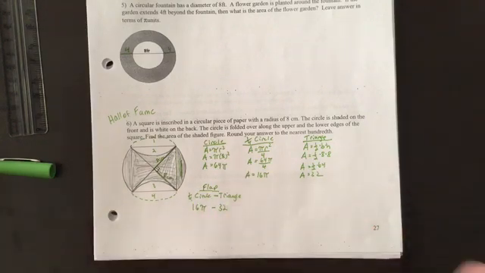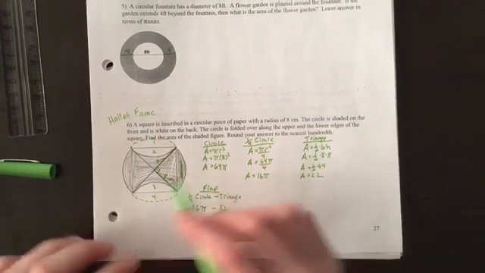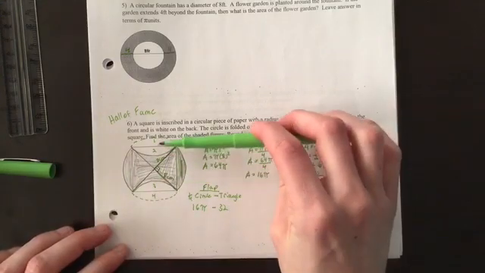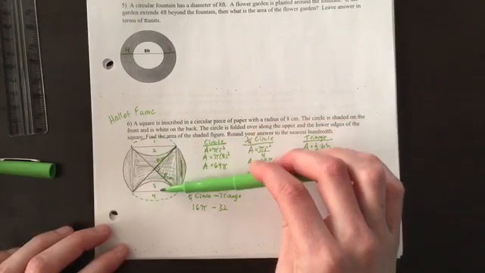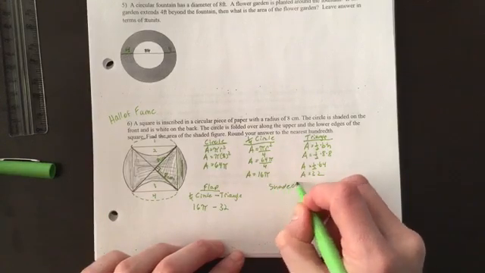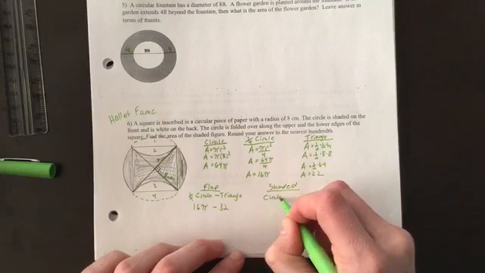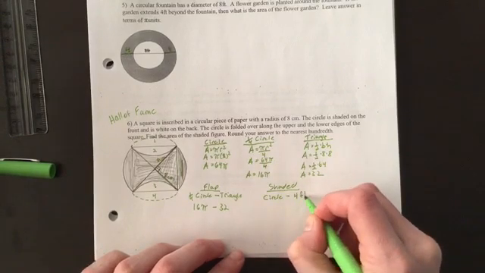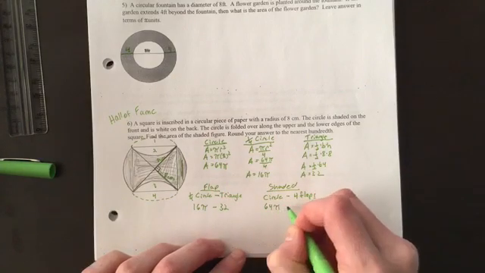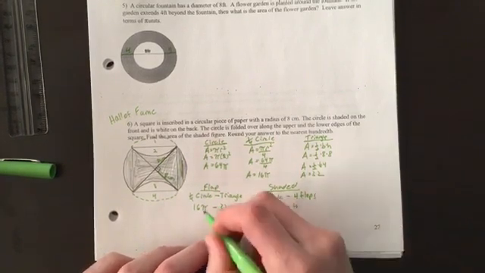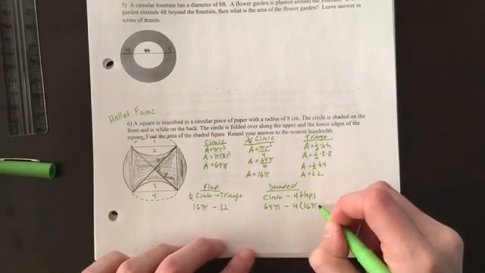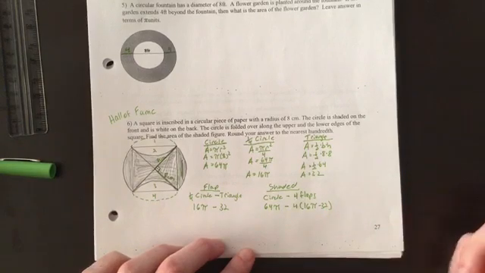Now, to get our answer for the shaded region, we're going to take this imagined big circle, the full circle, and subtract out those 1, 2, 3, 4 flaps. So our shaded figure is the full circle minus the 4 flaps. Our full circle was 64 pi. We're going to subtract 4 times our area of the flaps, and I'm going to put it in parentheses because it's a binomial, 16 pi minus 32.